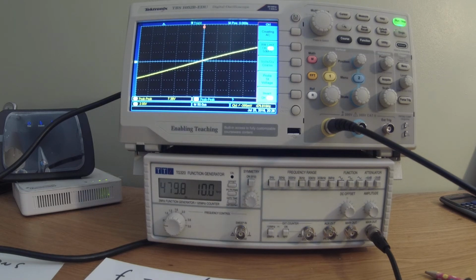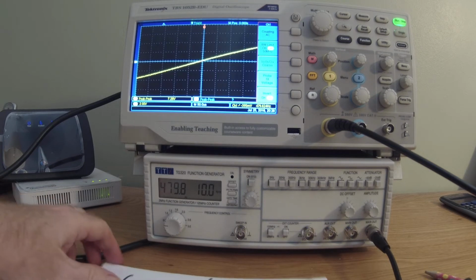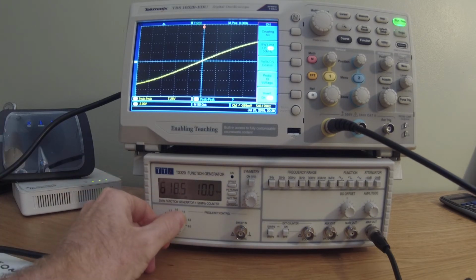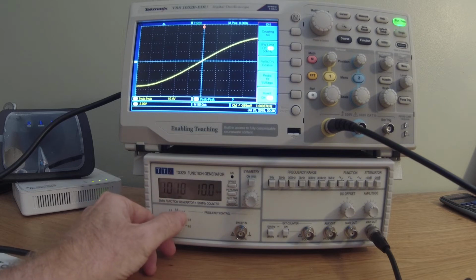So I'm going to connect it up first of all and set a frequency on the function generator of 1 kilohertz to start off with, and we'll look at what that looks like on the oscilloscope, and we'll look at how we would go about measuring that. So I'll set it up here using the dial down here to 1000 hertz. 1 kilohertz.